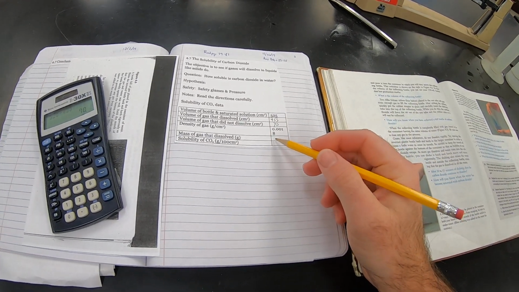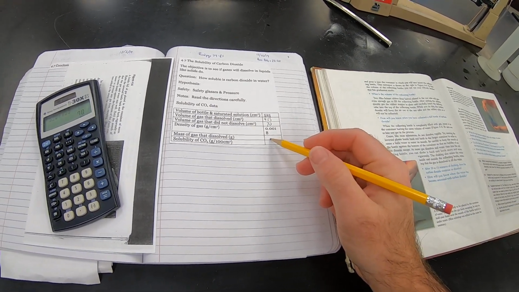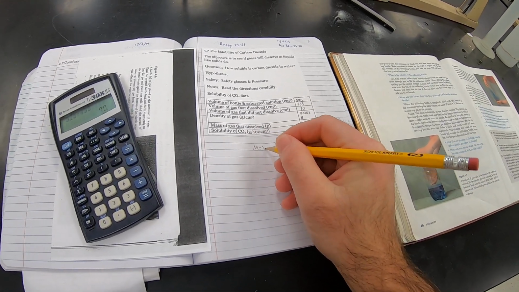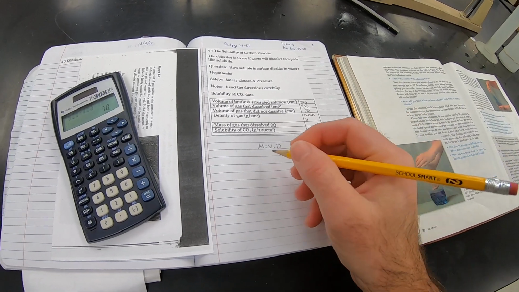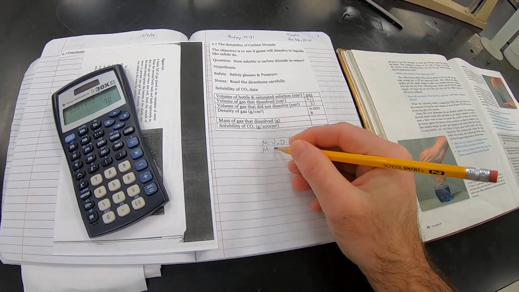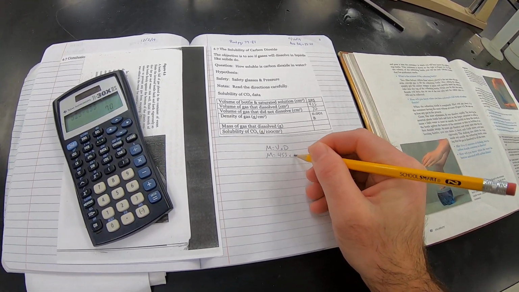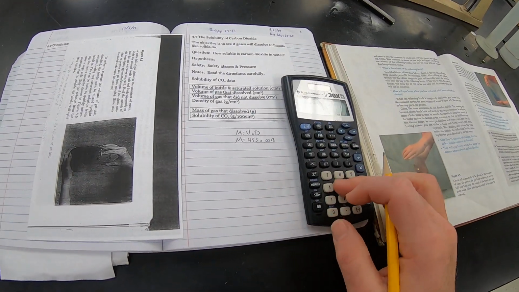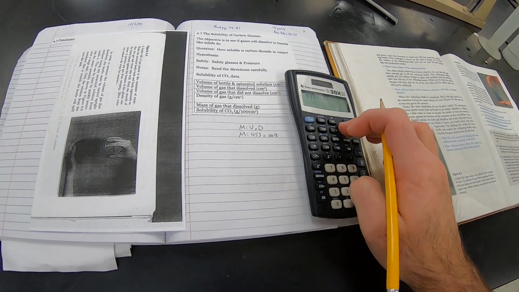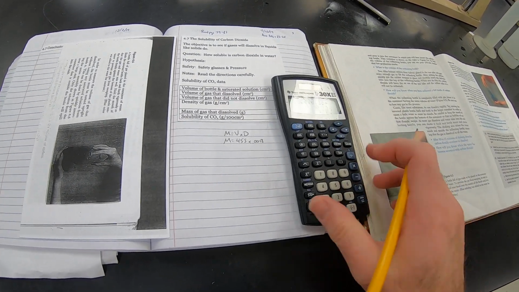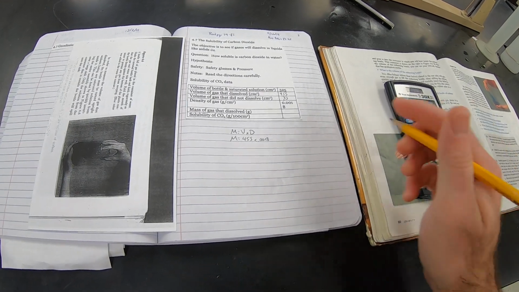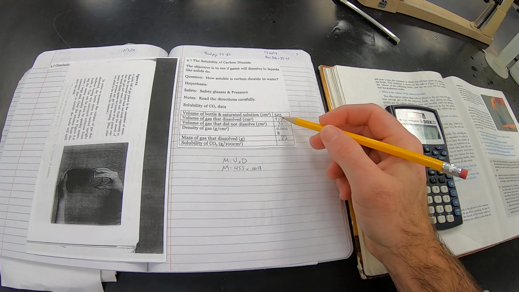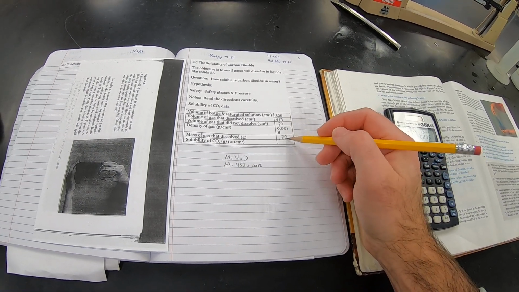Now we want to know what the mass of gas that dissolved was. Well, we know 455 did, and so this is our equation. M is equal to V times D. So M is equal to 455 times 0.0018, which is 0.82. So that's what's going to go here, 0.82 grams. So 455 cubic centimeters of carbon dioxide gas has a mass of 0.82 grams.